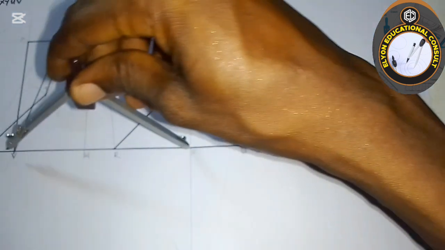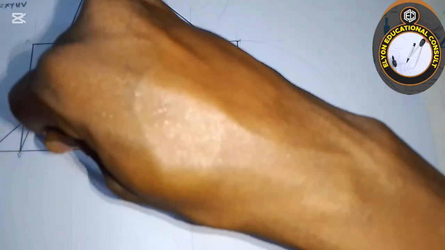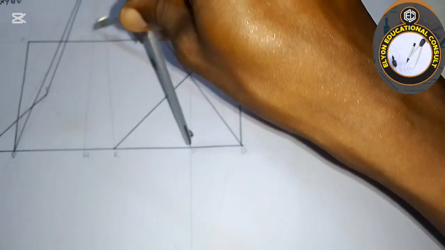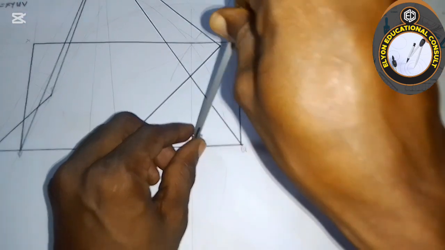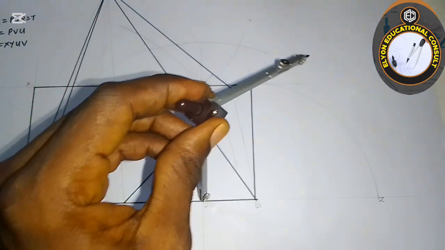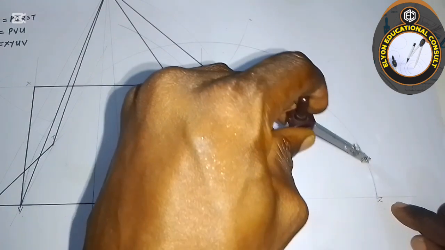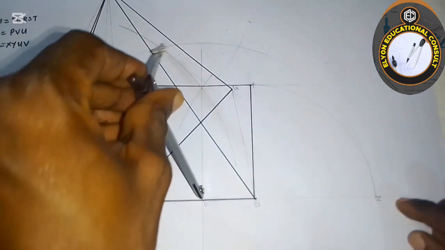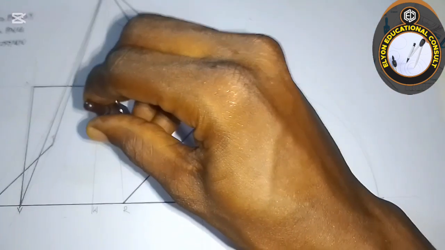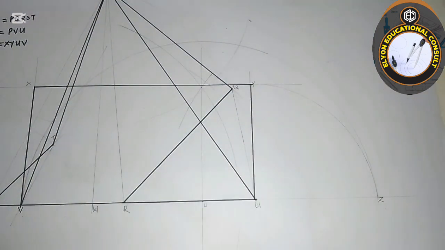Now I'm going to be drawing a semicircle. I will draw a semicircle that will go this way. We have this semicircle, which is going to be meeting with this Z. We have this which goes this way. You can take note of this semicircle.